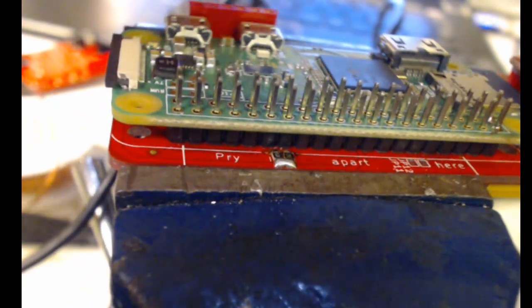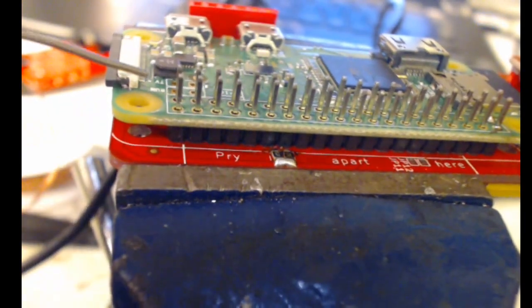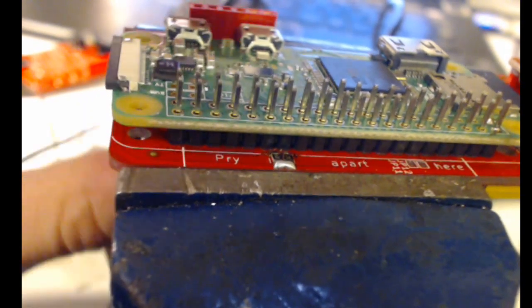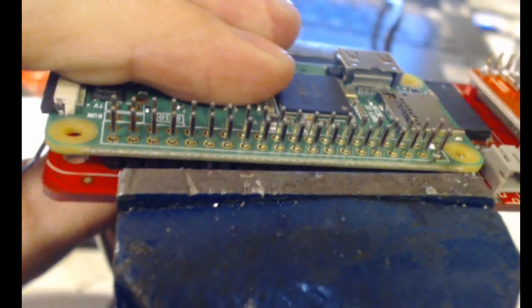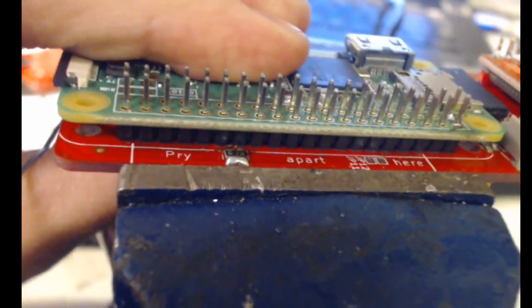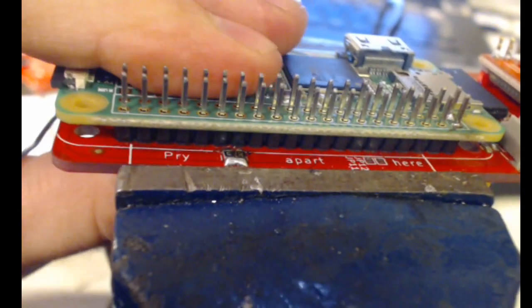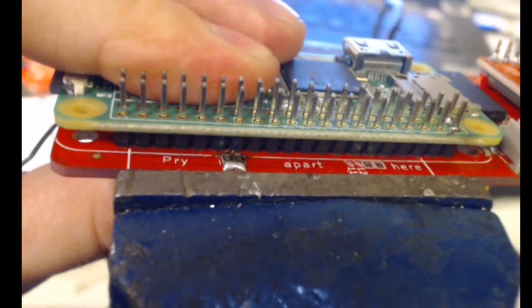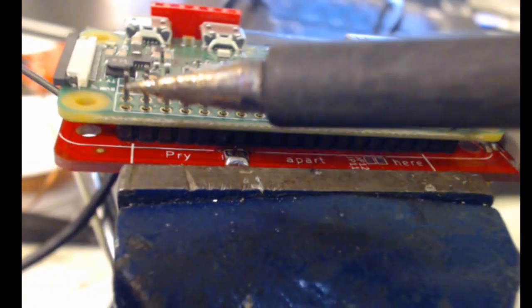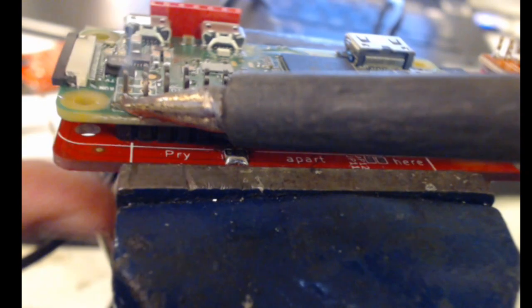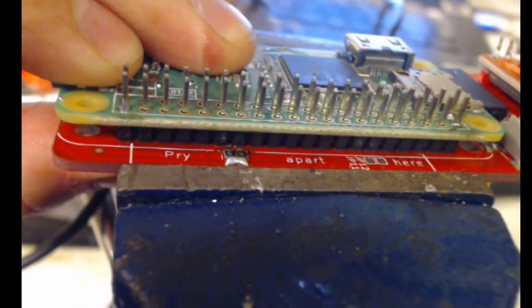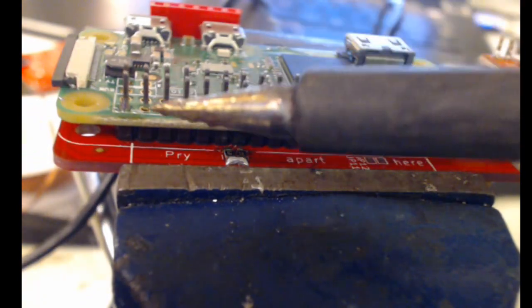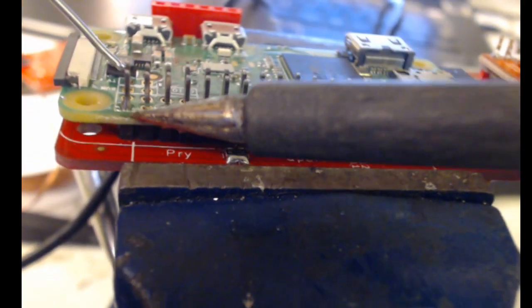Okay. First I have to see if there's... Oh, I'm going to adjust it better, so I can press the Pi 0 a little bit into the... Okay, should be fixed now.